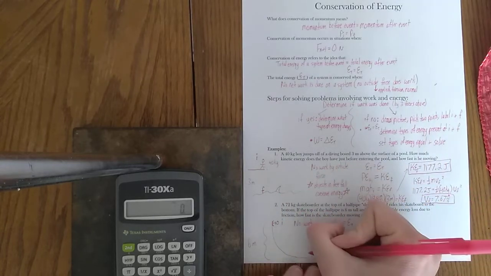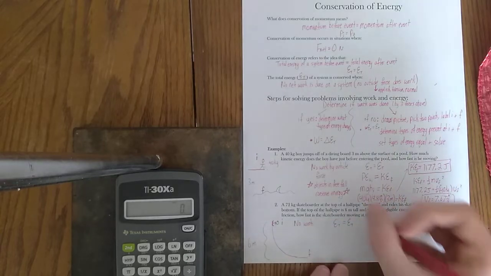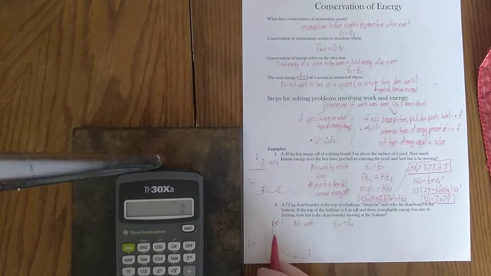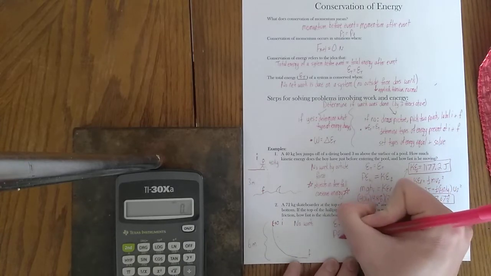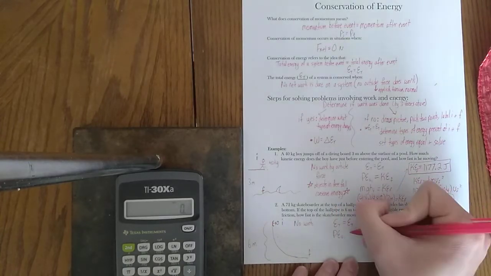Here's initial, here's final. He ends up down here. Once again, what type of energy is present at the initial step? He's got gravitational potential energy. He's not moving yet. There's no internal energy generated yet, and there's no springs, so therefore this must be the only type of energy he has, just gravitational potential energy initially.